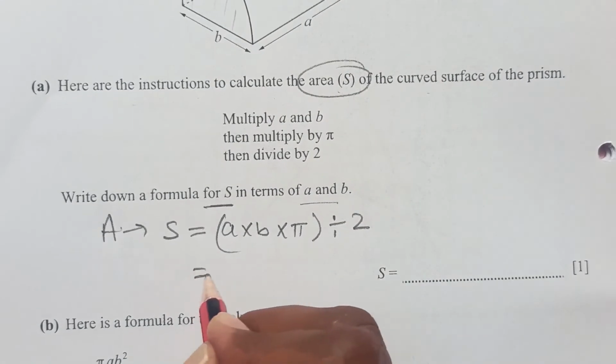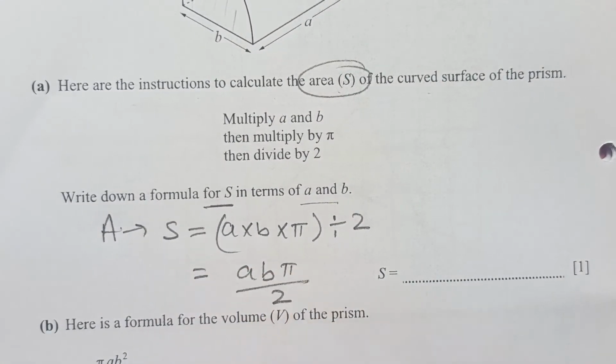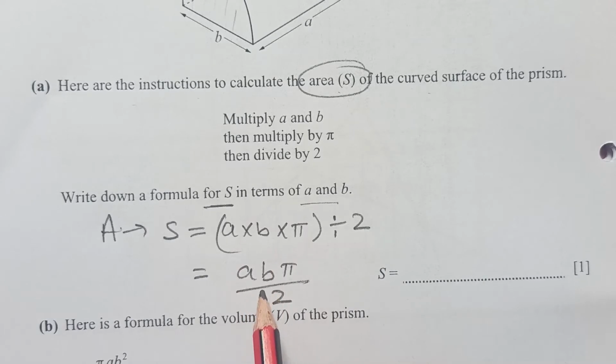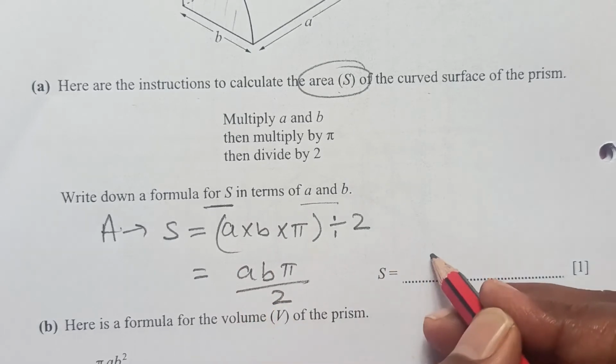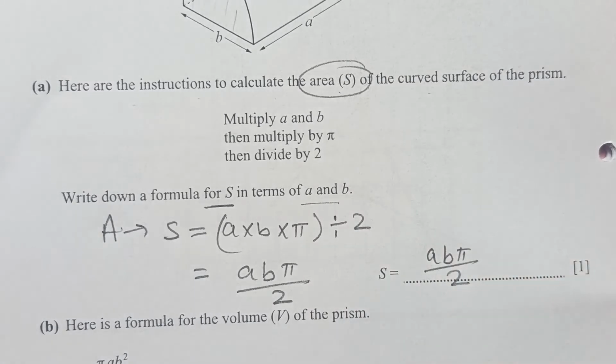So how can we write it down? A B pi over 2. So that is the final answer, because if you don't write a multiply sign here, that means it is multiplication. So sometimes we can just leave it like that. So it is A B pi over 2, right?